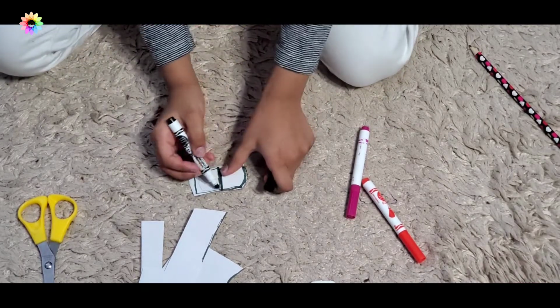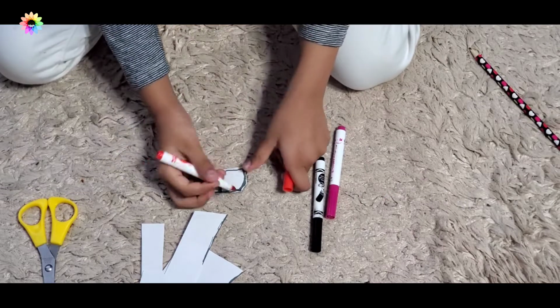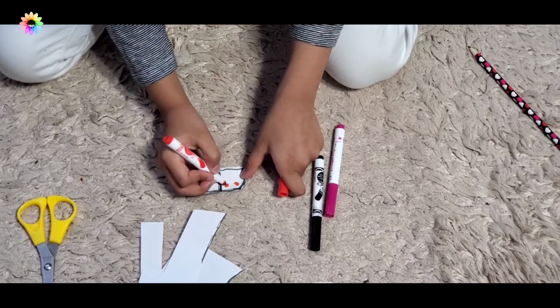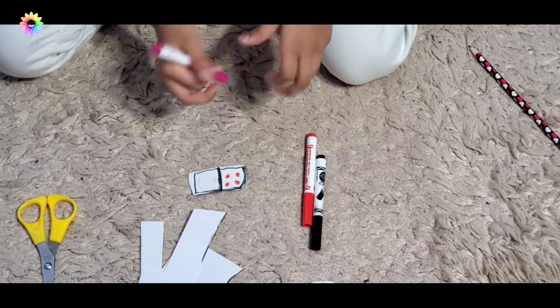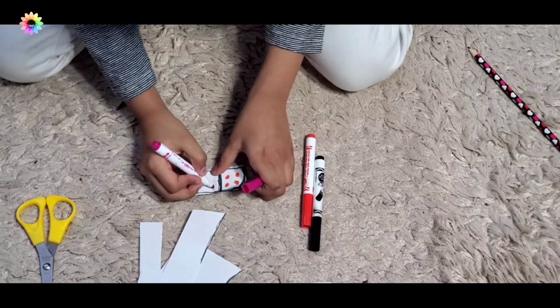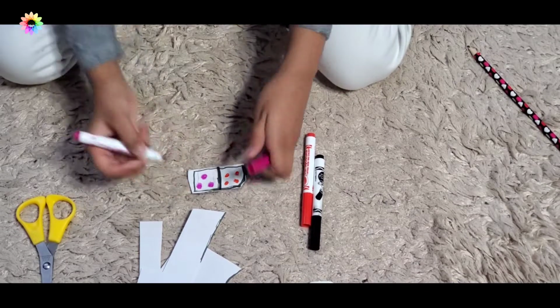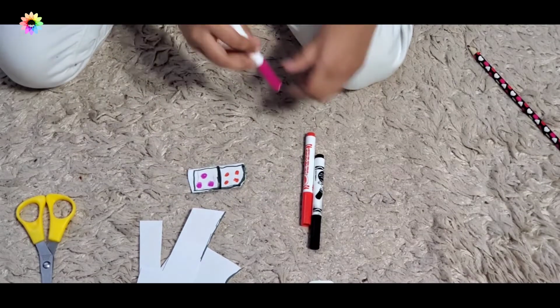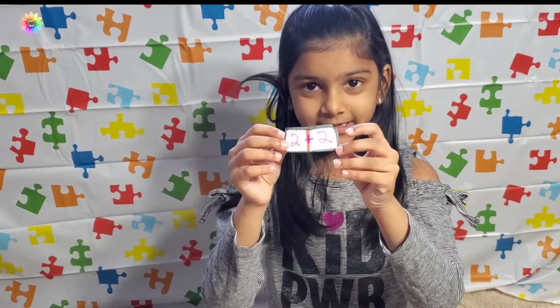And we'll put the dots with different colors. We can do it like this, or we can do it like this.